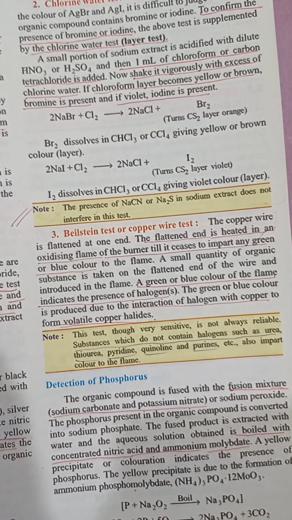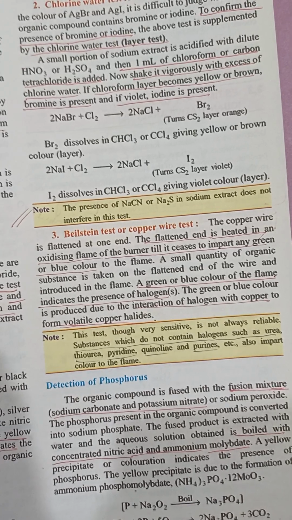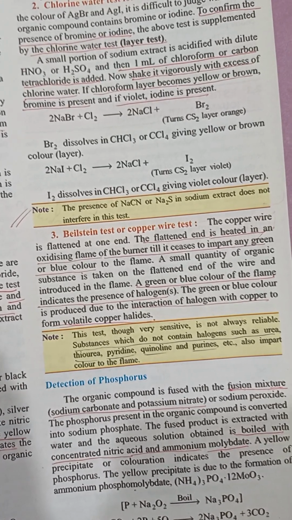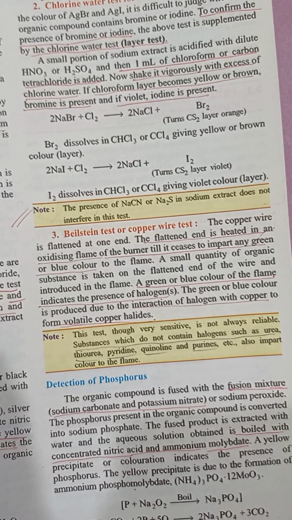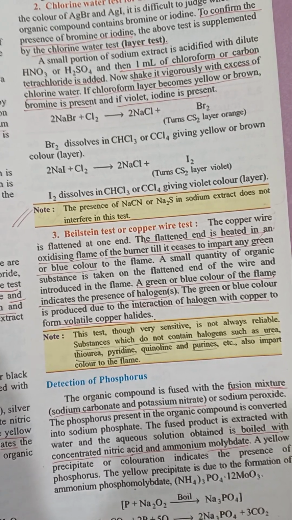Note, this test, though very sensitive, is not always reliable. Substances which do not contain halogens such as urea, thiourea, pyridine, quinoline and purines etc. also impart color to the flame.